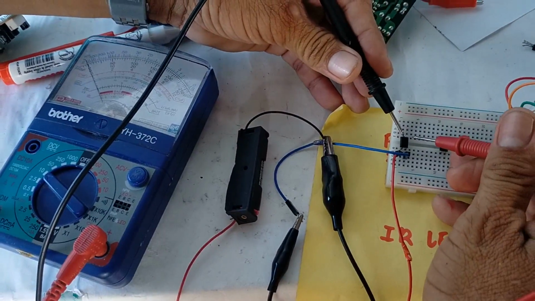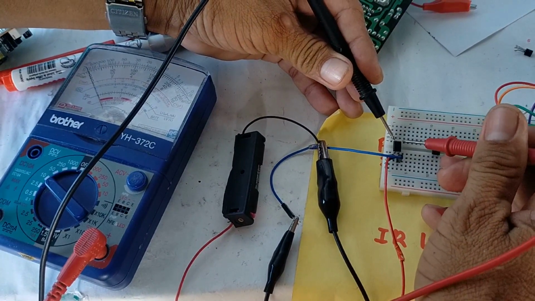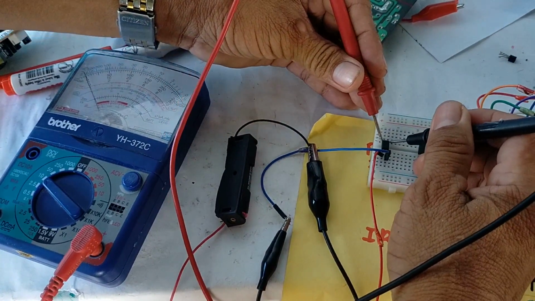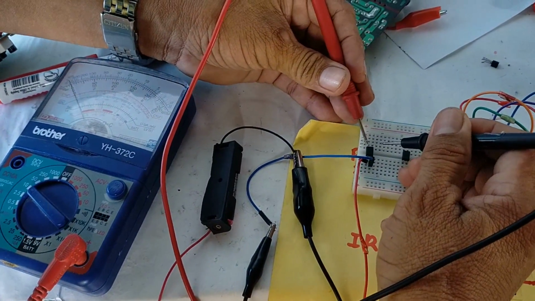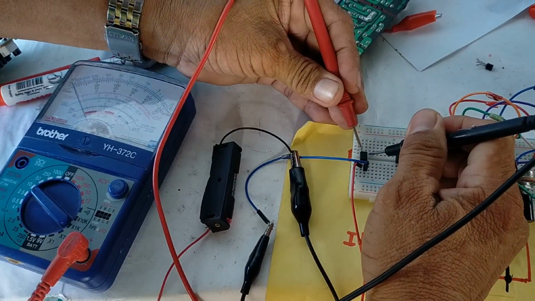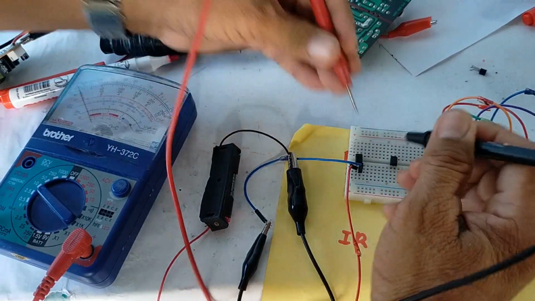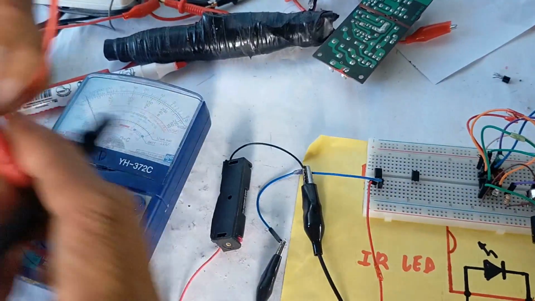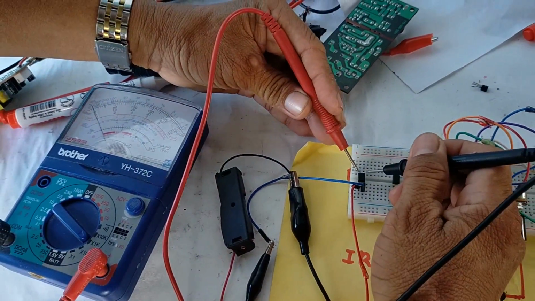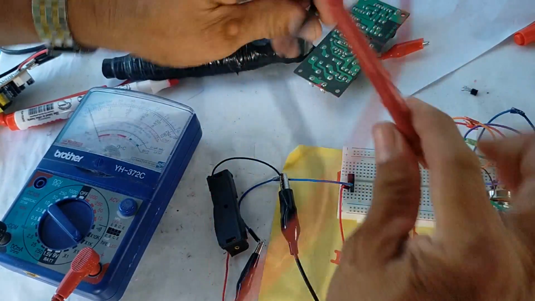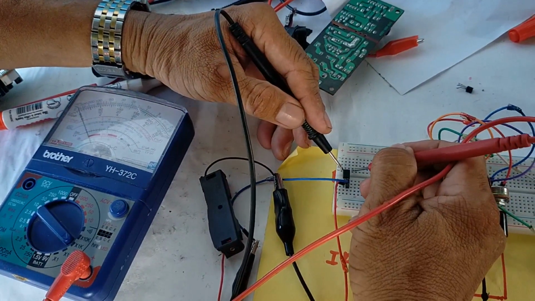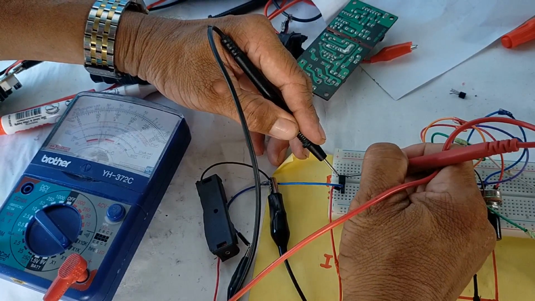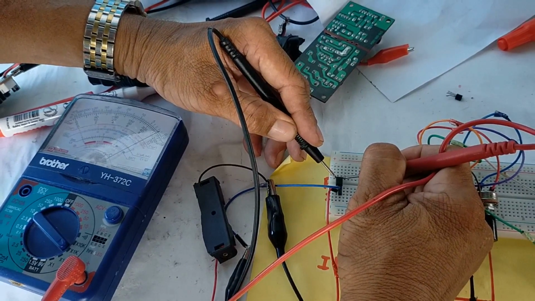If there is deflection here, set it to 1K. We have here 1K. Okay, it turns on.